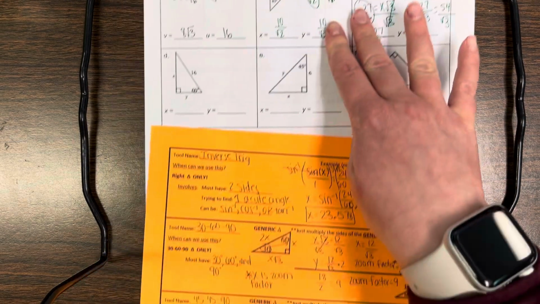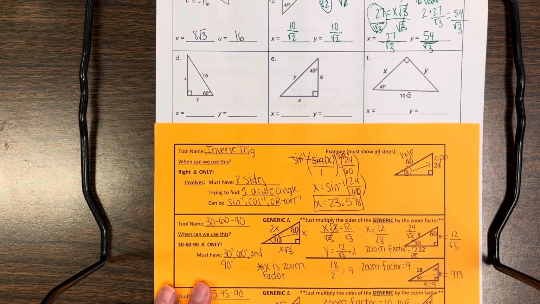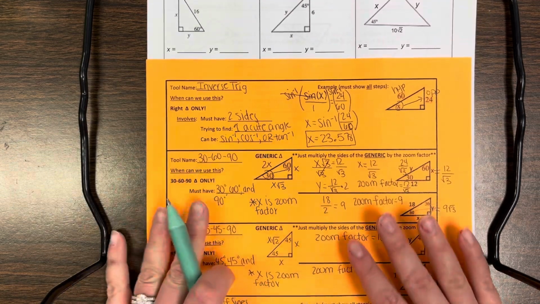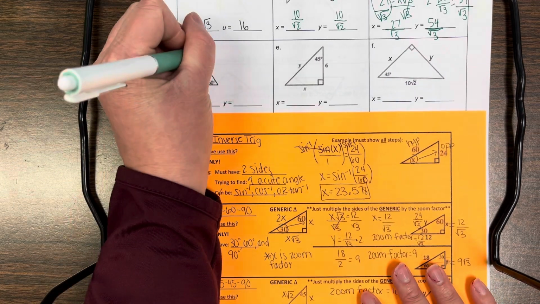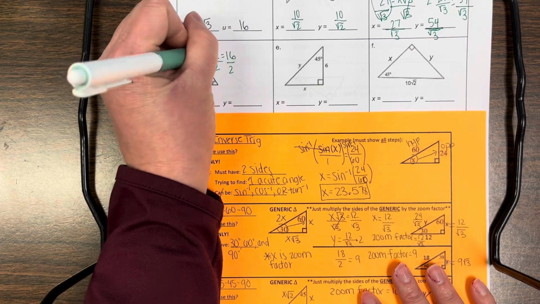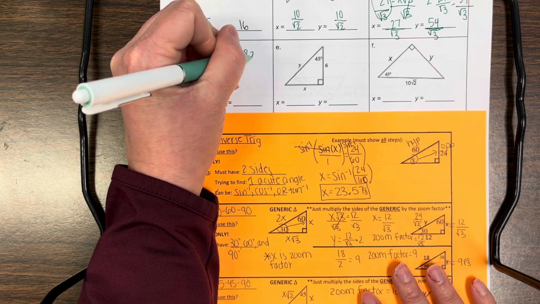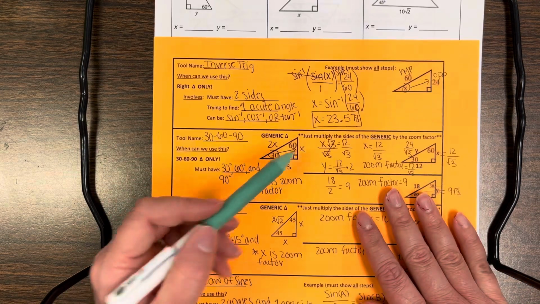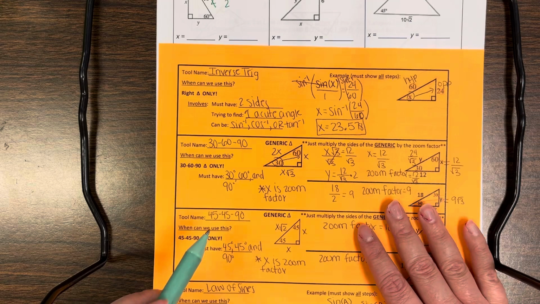Okay, and then part D is the 30, 60, 90. In this part, we get the hypotenuse, which is 2x. So 2 times what number is 16? That's going to be 2 times 8. So 8 is our zoom factor. So then we're plugging in 8s for all of the x's here and putting them in the right spots.